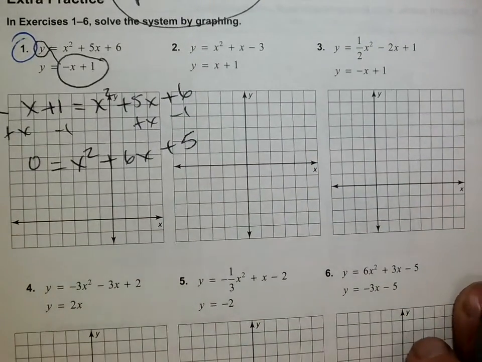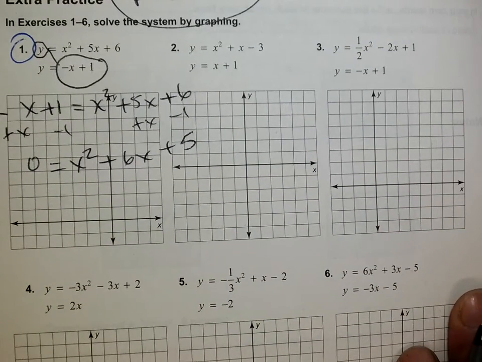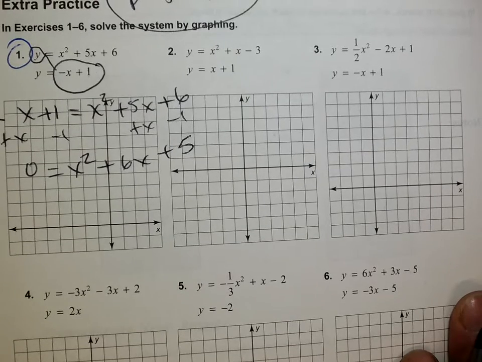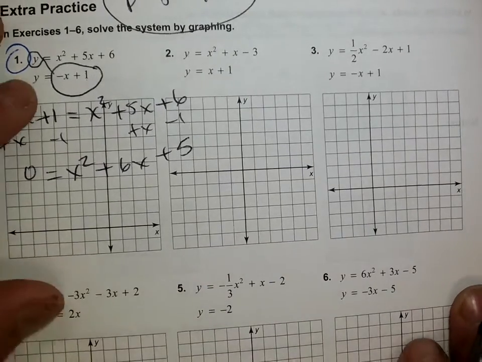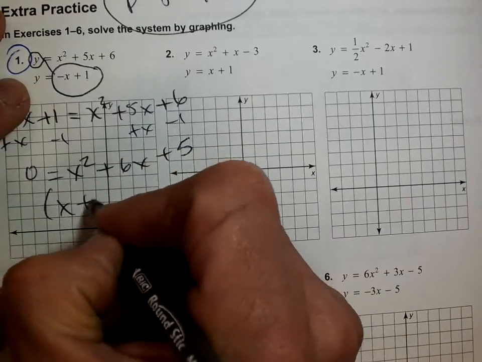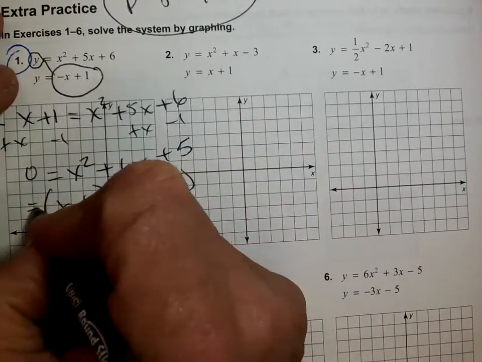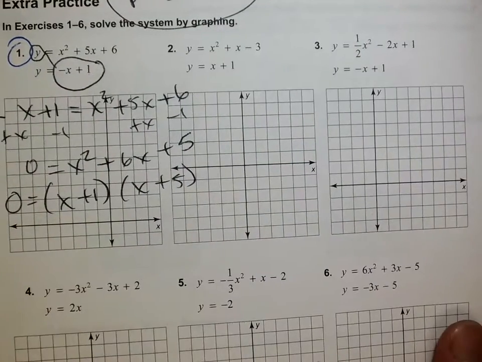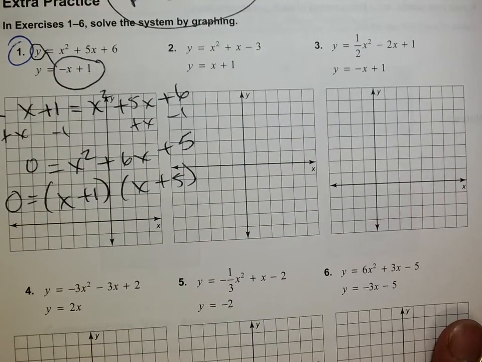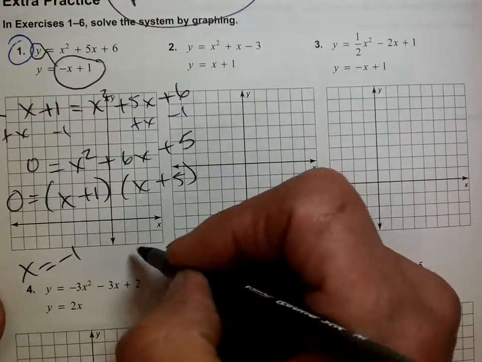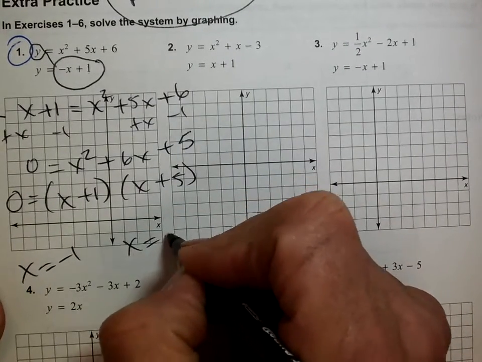Okay, now, what times what makes 5? 1 and 5. Right, 1 and 5. What's 1 plus 5? It'll factor, right? Won't it factor? So I'm going to factor it into (x plus 1)(x plus 5). Okay. My mini equations are going to be x equals negative 1 and x equals negative 5.